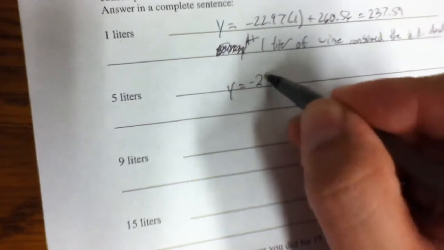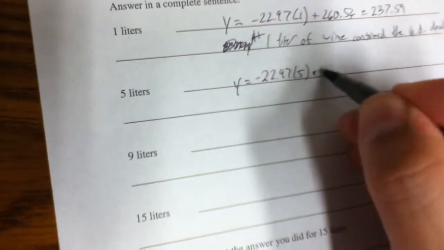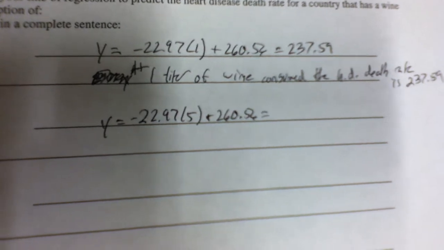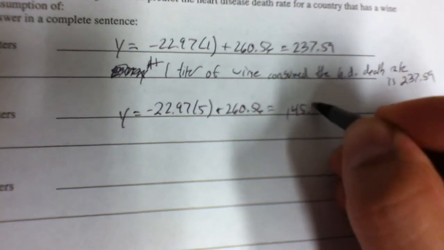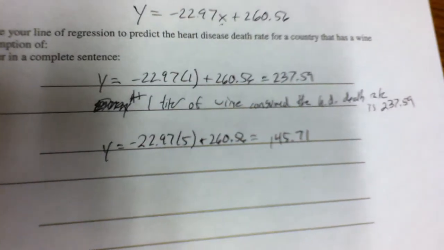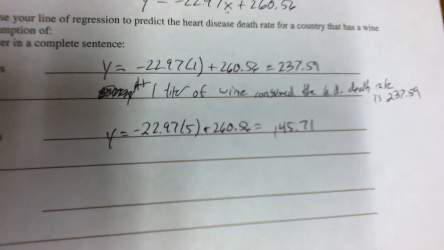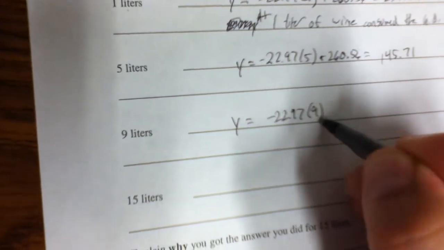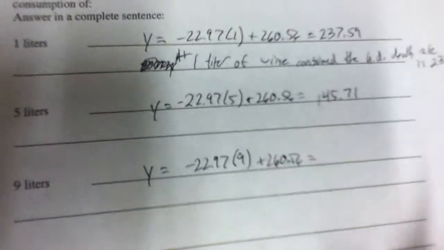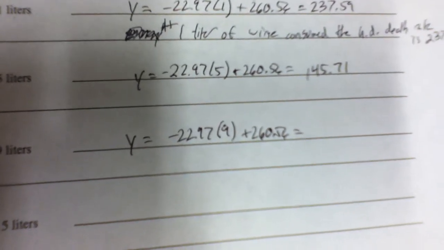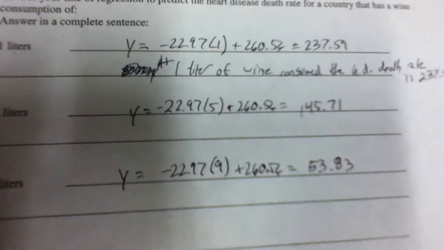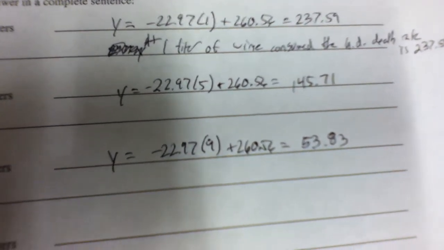The next three are the same, but we change how many liters of wine. I'm going to show the work, but not write the sentences because they would be the same. For 5 liters, we get 145.71. So at 5 liters of wine consumed, the heart disease death rate would be 145.71. For 9 liters, negative 22.97 times 9 plus 260.56 gives 53.83.